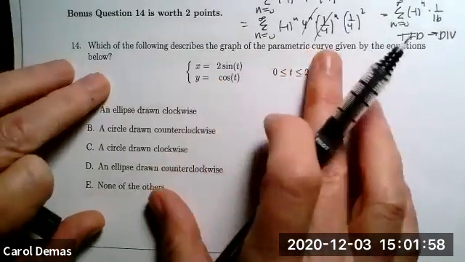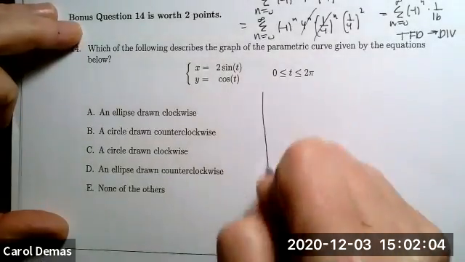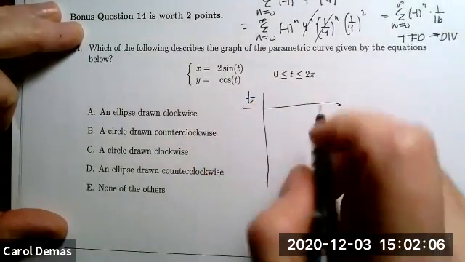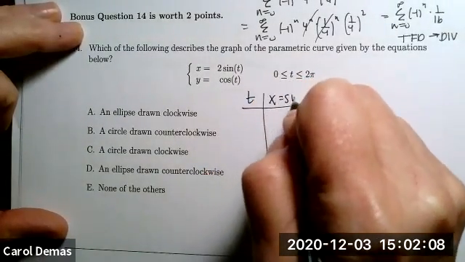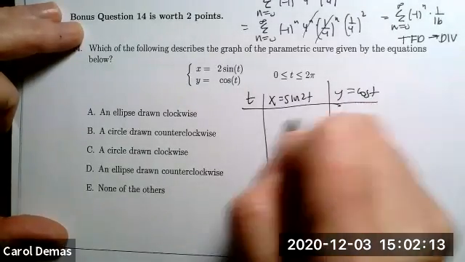Describe the graph of the parametric curve given by the equations below. Okay, so let's see what we have. x is the sine of 2t, and y is the cosine of t.